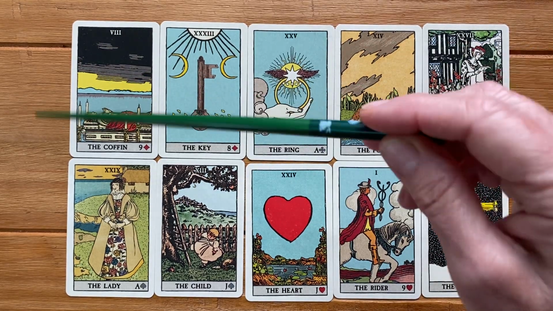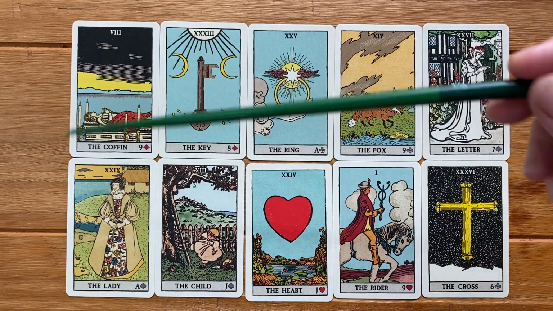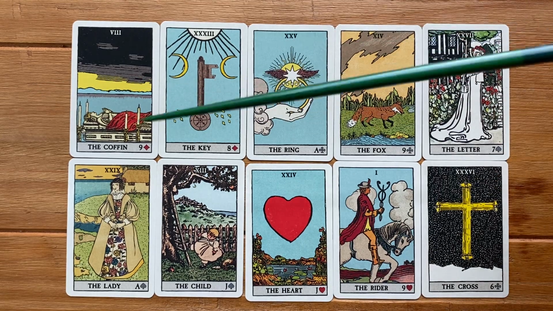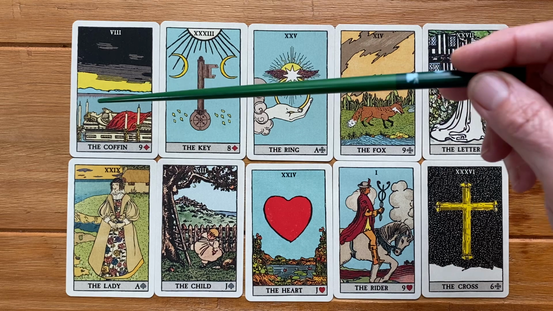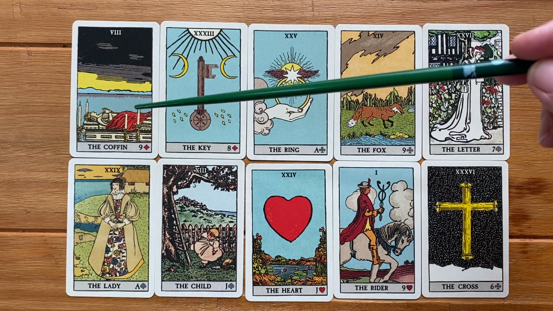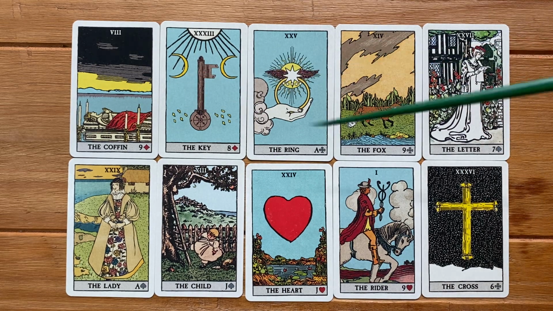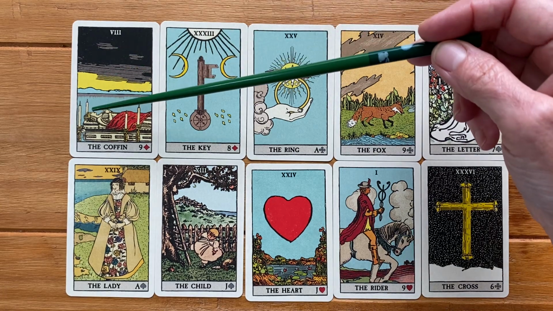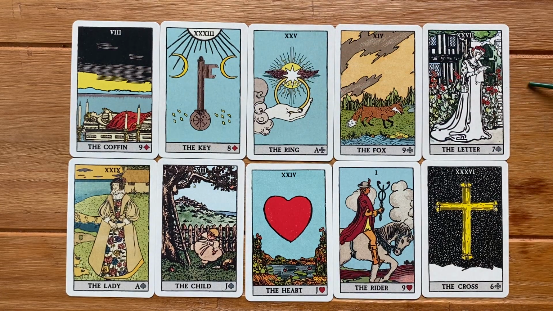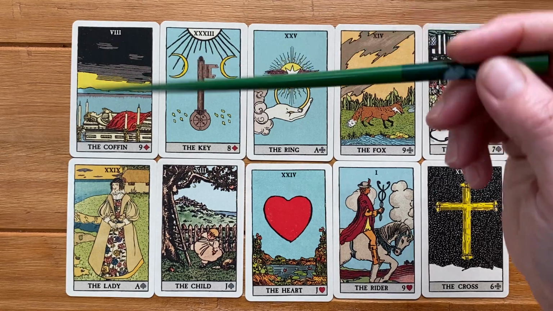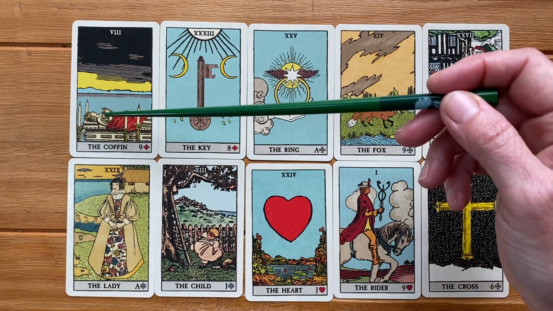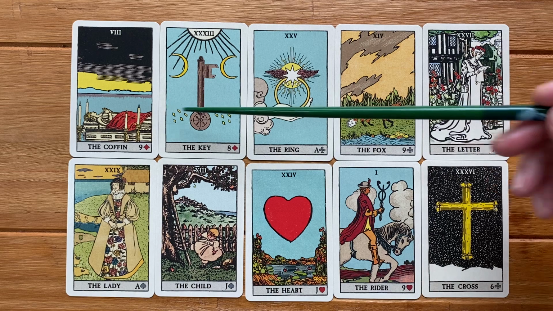Okay, so how do you tackle a pros and cons reading? Simple, simple, simple. The first thing you want to look at is how many negative and positive cards show up in each line. Remember, you told the cards, this is my favorable line, this is my unfavorable line. So look for how many positive and negative cards you have in each line.